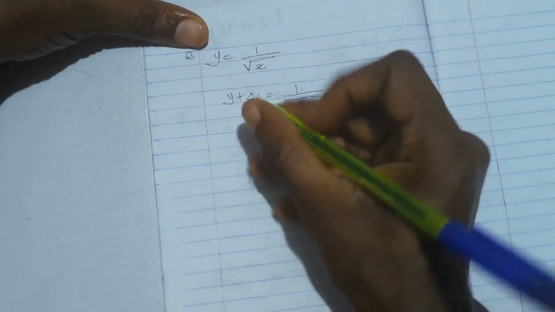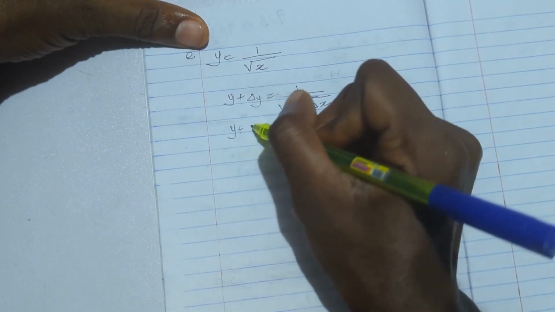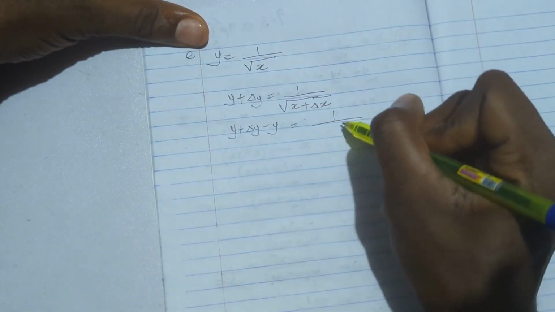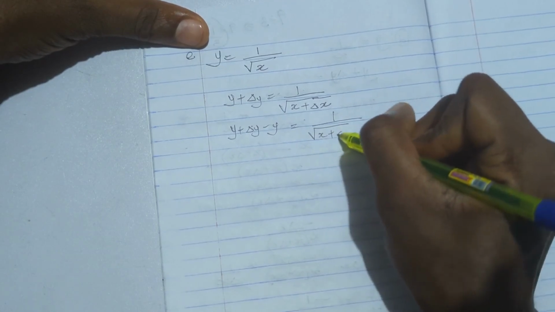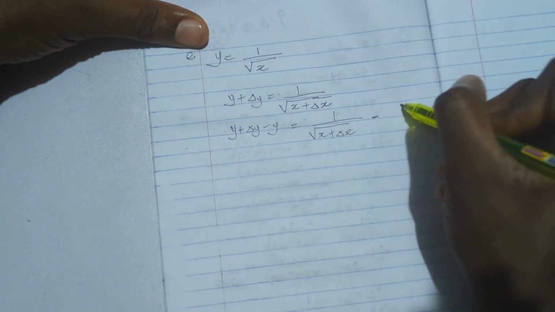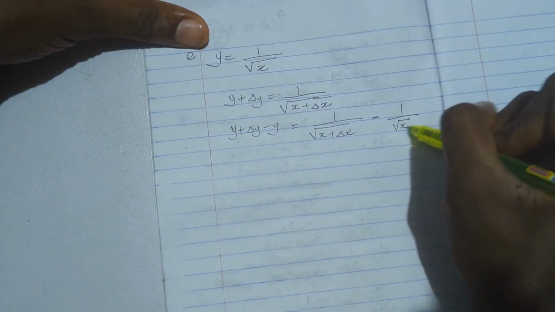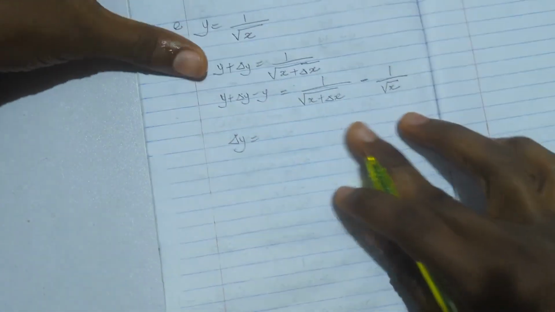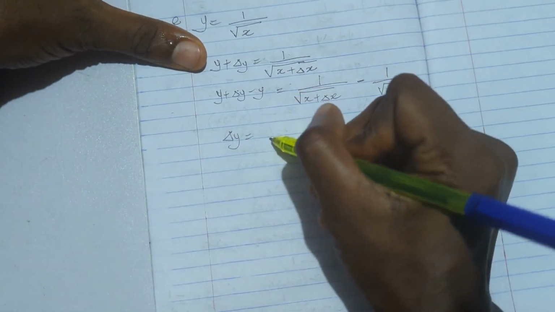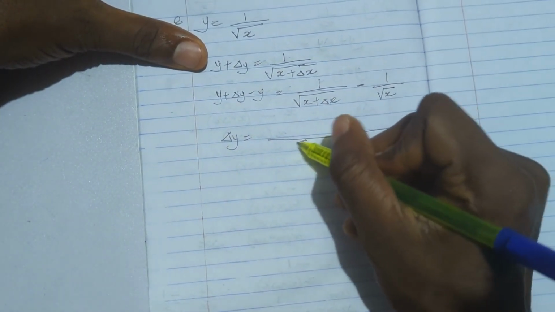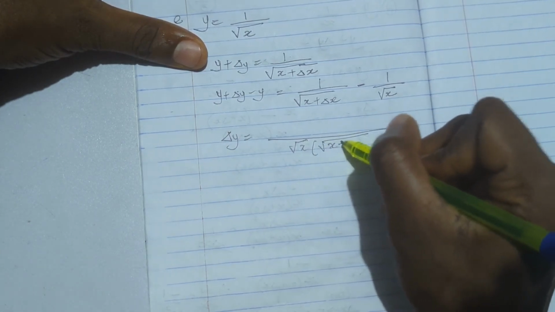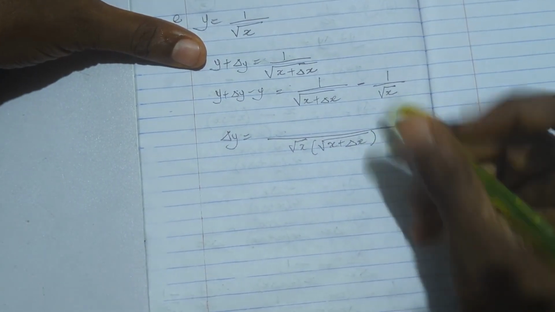So we say y plus delta y minus y equals 1 over the square root of x plus delta x minus 1 over the square root of x. So we are going to have delta y equals, now we have two fractions we need to solve. So just like the other one, our LCM is going to be root x brackets, then root x plus delta x as well.